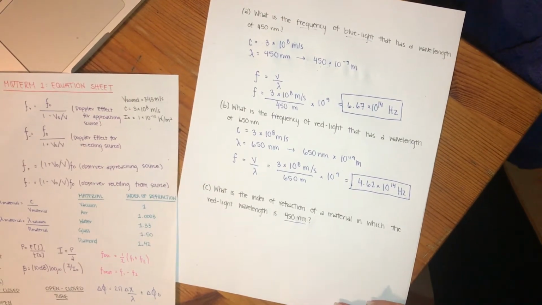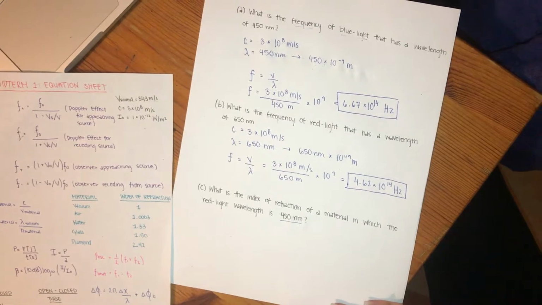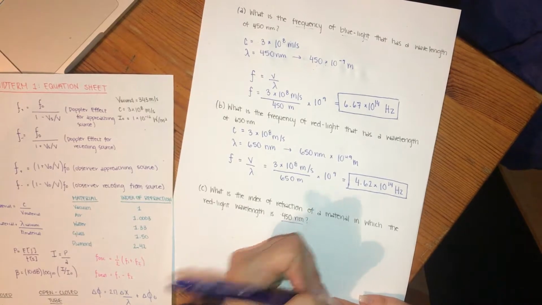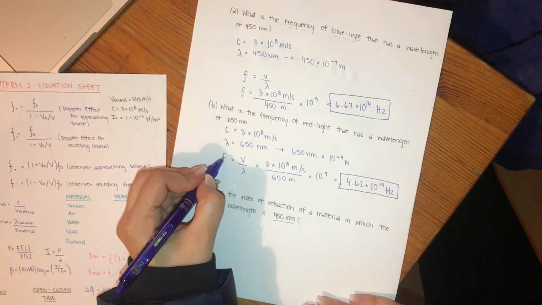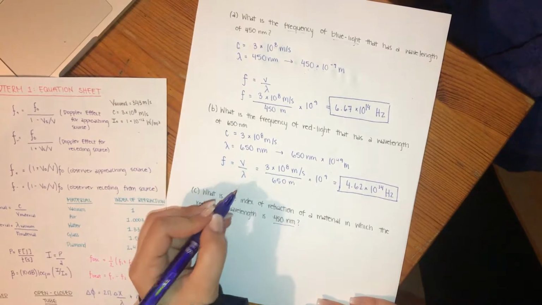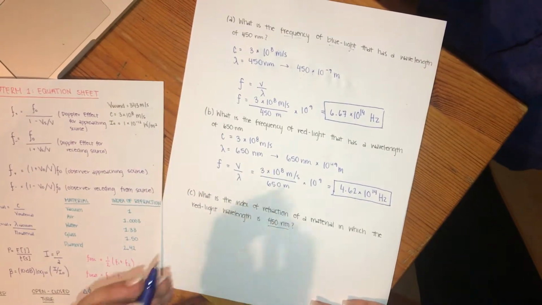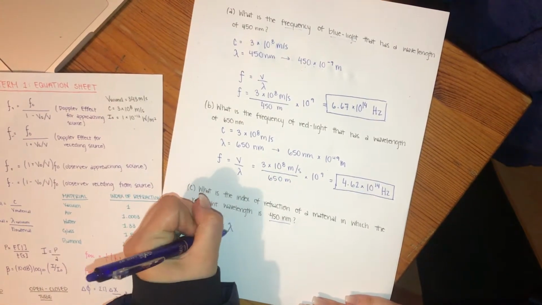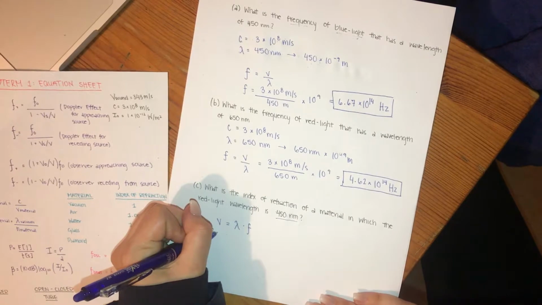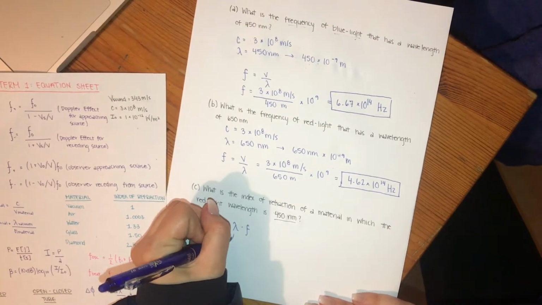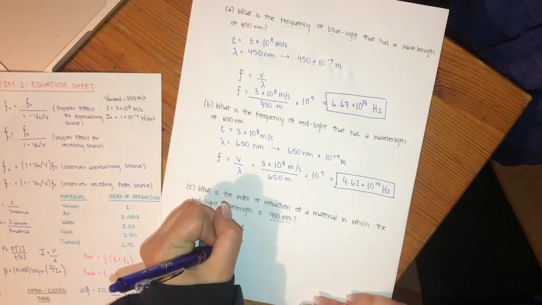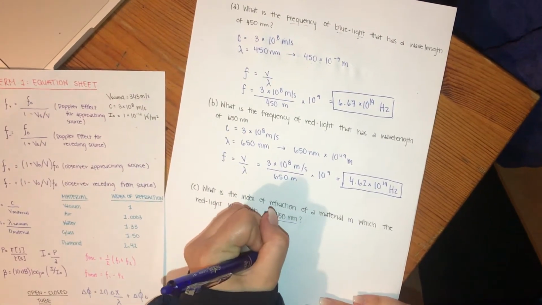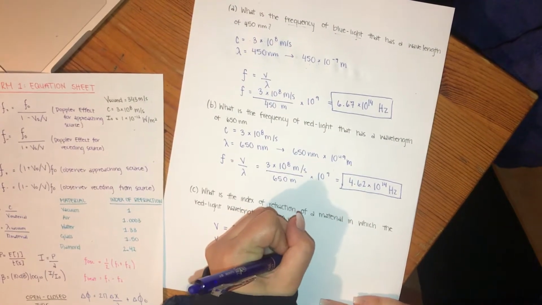But in order to solve for n, we need to find the new velocity. So this time we're going to be looking for velocity. So we're going to use the frequency that we found in part B and the new wavelength of 450 nanometers. So this time we're looking for V. So it's going to be V is equal to the wavelength times the frequency. V is equal to 450 nanometers times the frequency of 4.62 times 10 to the 14 hertz.